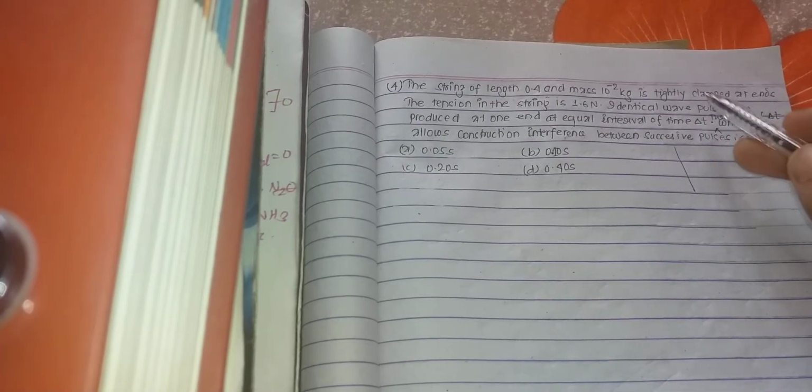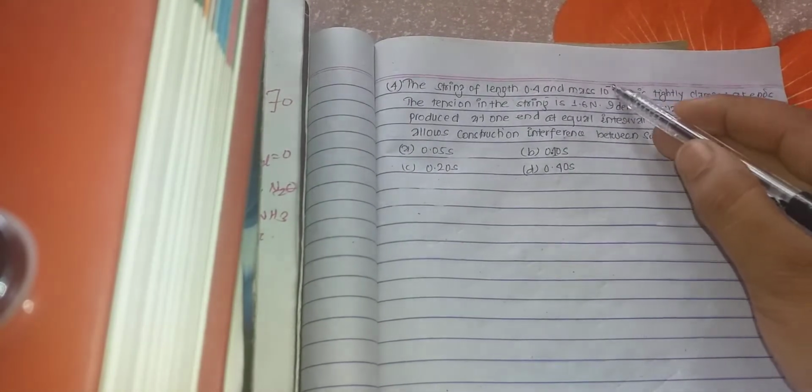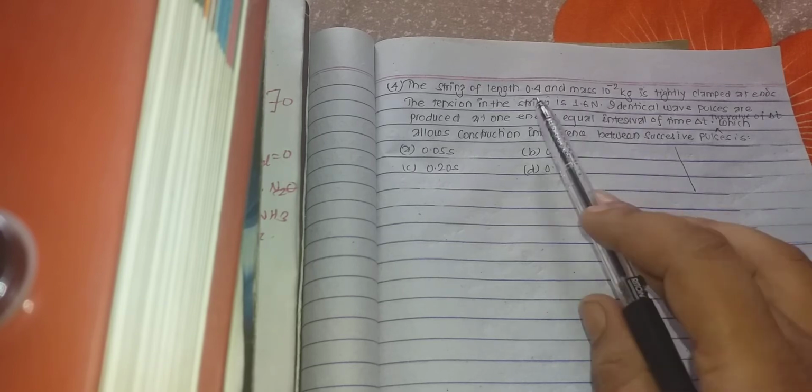We know that whatever be its frequency should be equal to the frequency of the next wave pulse, yes or not? In that sense we can calculate the time. So first of all we'll calculate the velocity, or the frequency of this one.